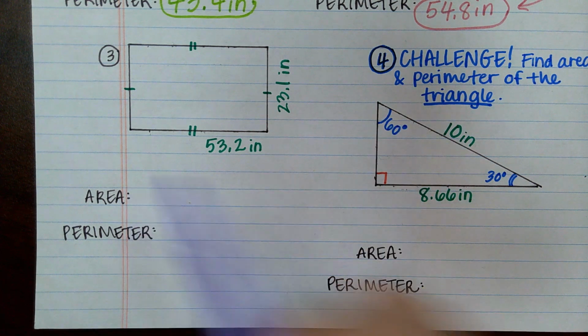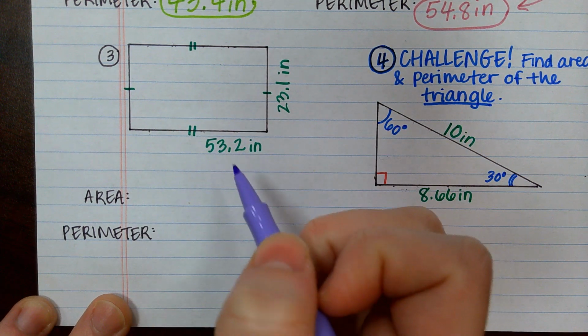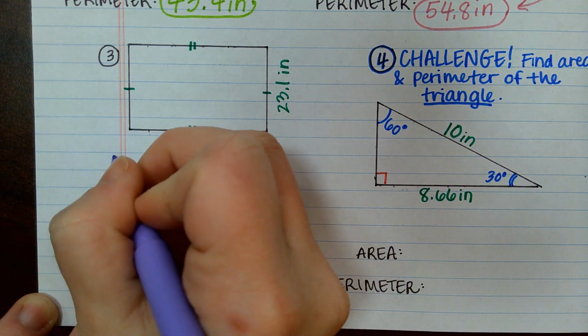So, how are we going to find the area of this rectangle? So I did 53.2 times the 23.1. Perfect.